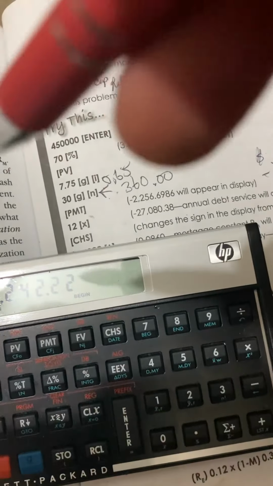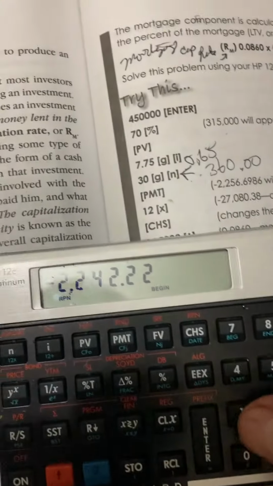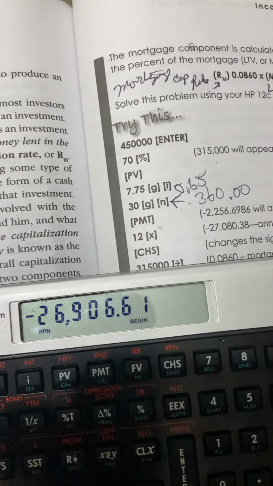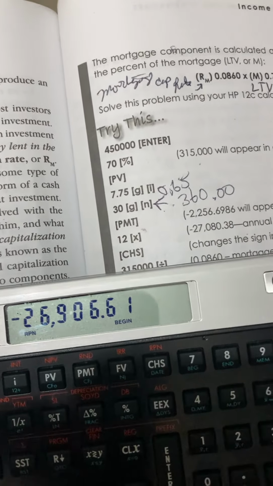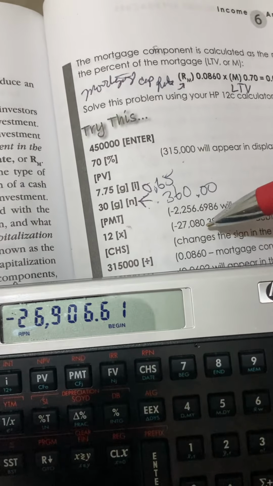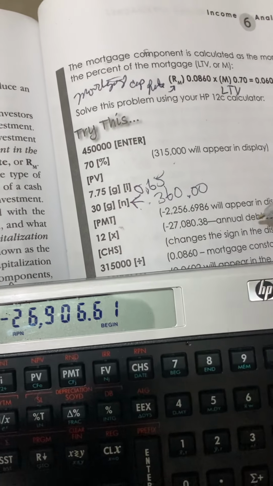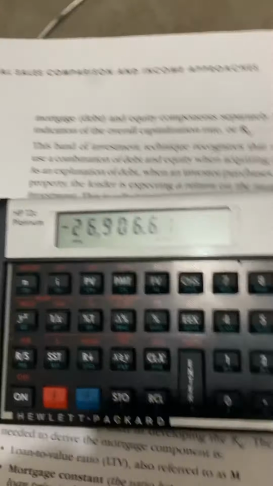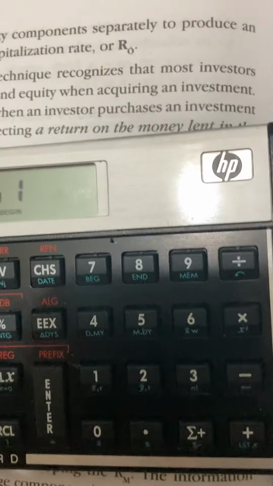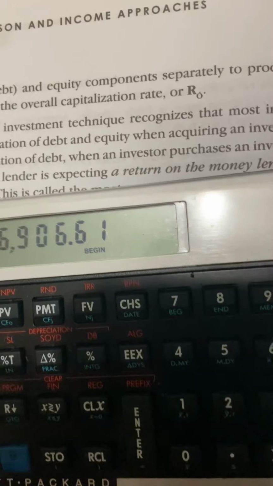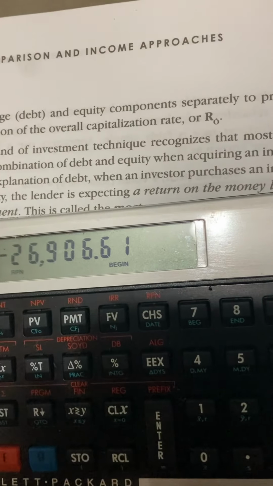Now press 12 and then the multiply key. Mine says minus $26,906.61. This one has minus $27,080.38. I wonder if I had stuff in my registers, that might have thrown this off a bit, because I didn't clear out my registers before doing it. 26,906.61.